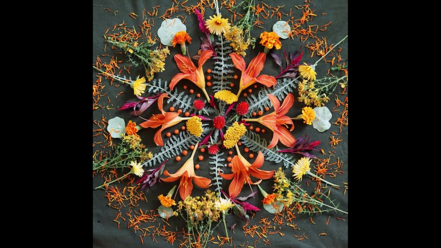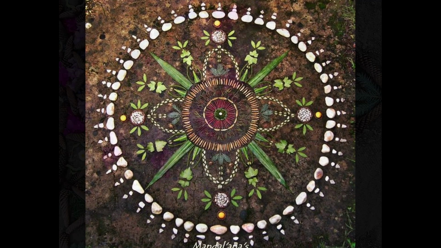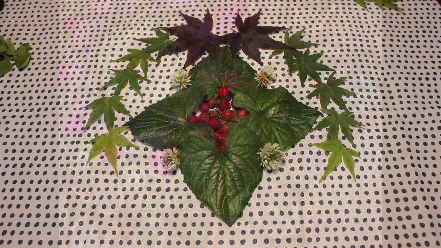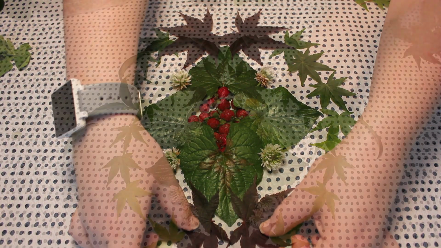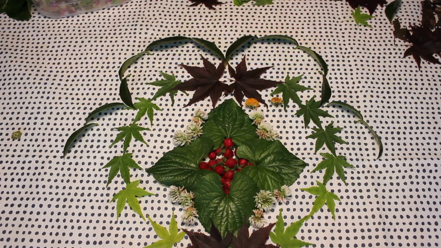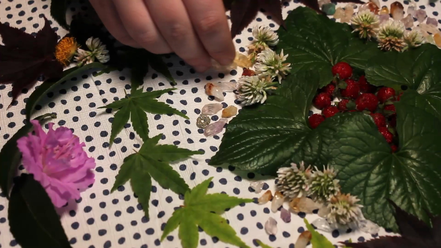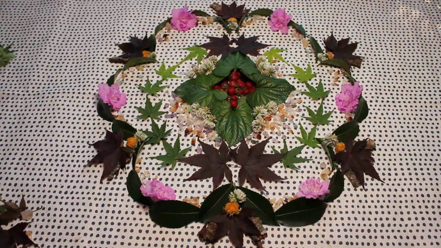Option 1, a nature mandala, in which radial symmetry is achieved, or symmetry around a central axis, through the placement of natural elements. Why a mandala? Mandala is a Sanskrit word, loosely translated to mean circle. However, a mandala is far more than a simple shape, and can be viewed as a beautiful representation of our Earth and even life itself.